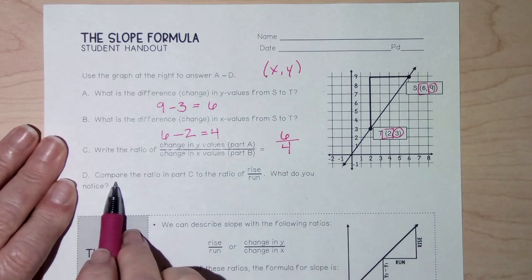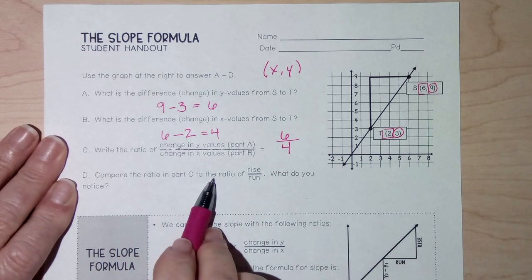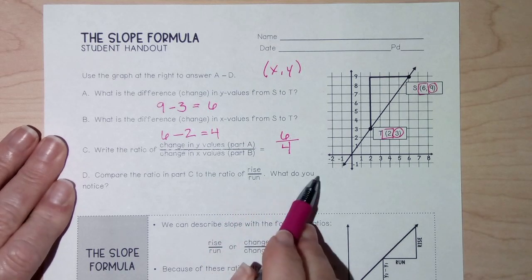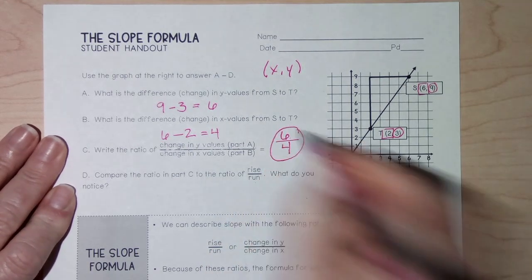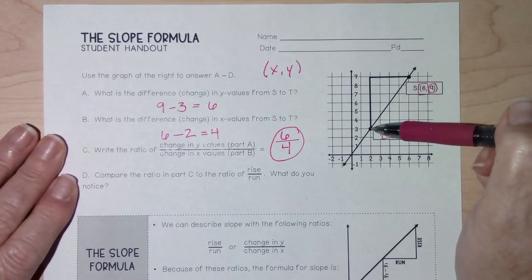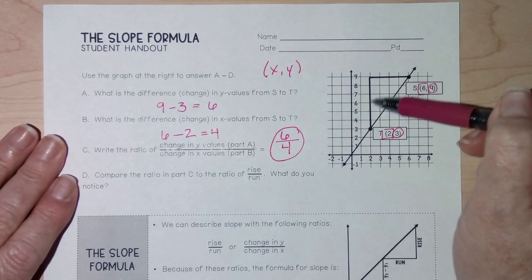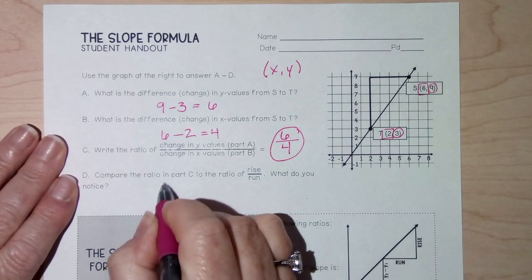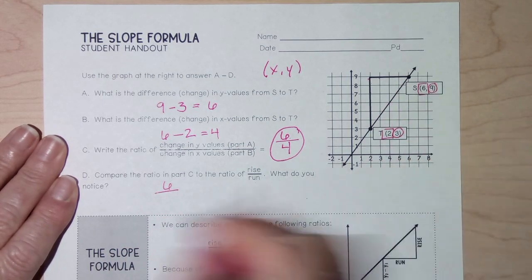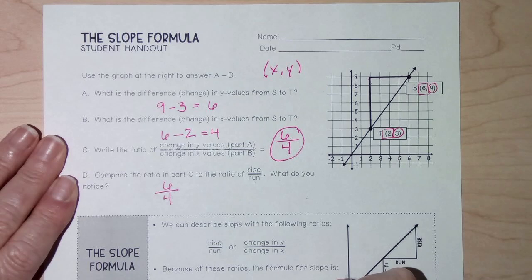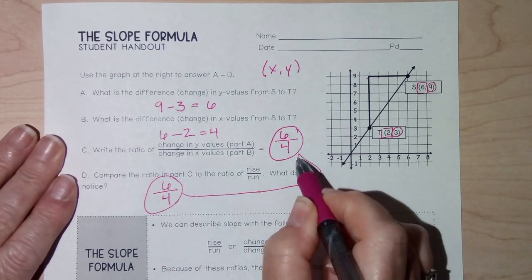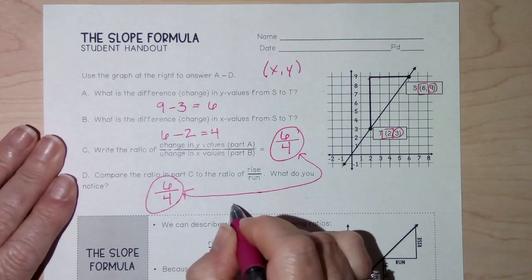Now, let's compare the ratio in part C to the ratio of the rise over run. What do you notice? Well, this is 6/4, and the rise here is 1, 2, 3, 4, 5, 6. The run is 1, 2, 3, 4. So what do we notice about these? They're exactly the same.